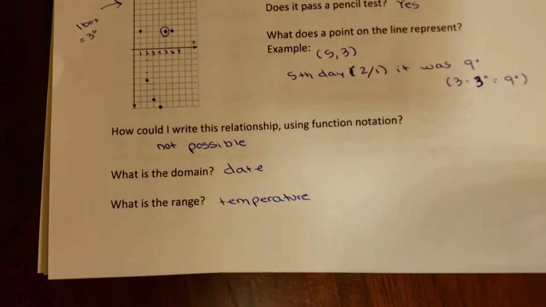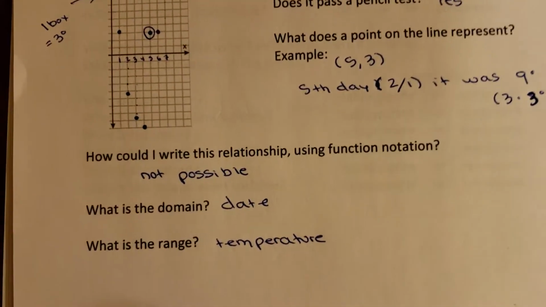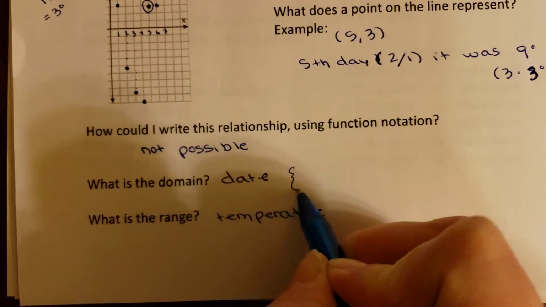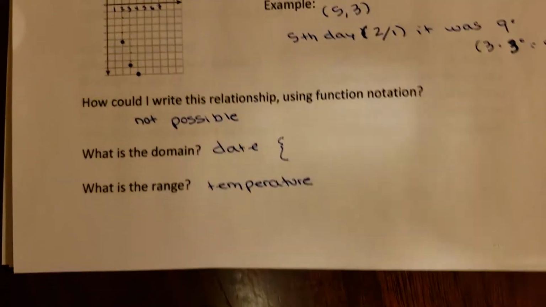Oh, sorry. Let's write the domain in there. So this domain is a little bit different. So when we did the... Here, I'll show it to you.